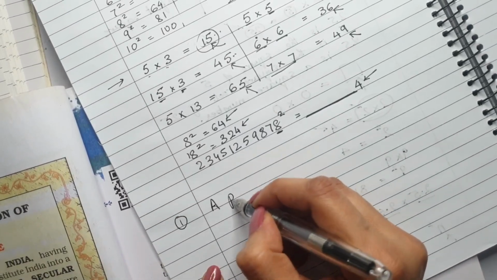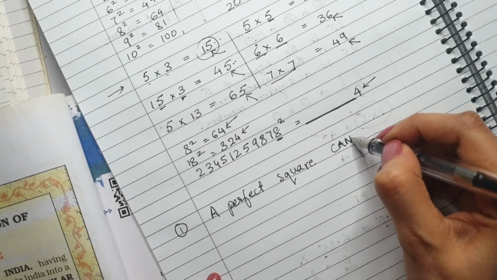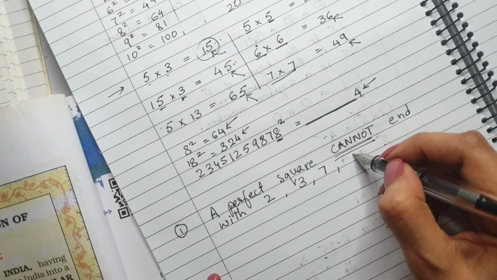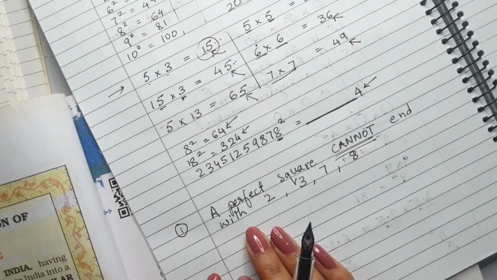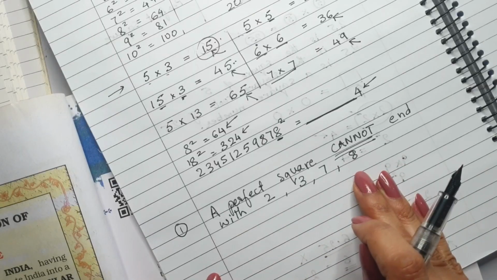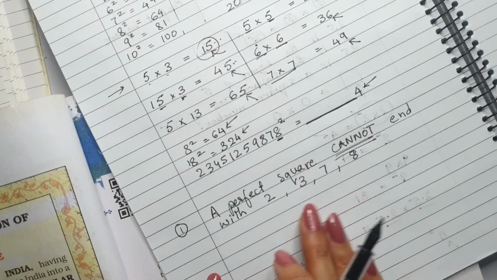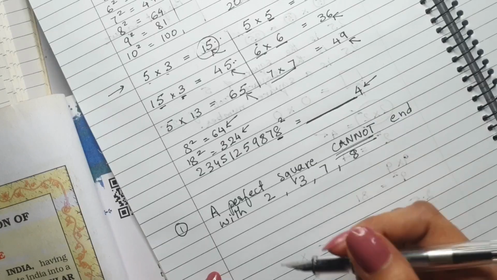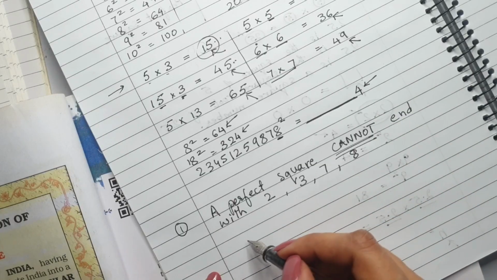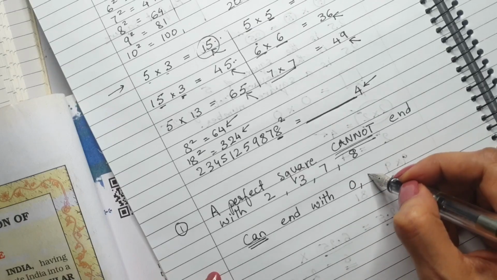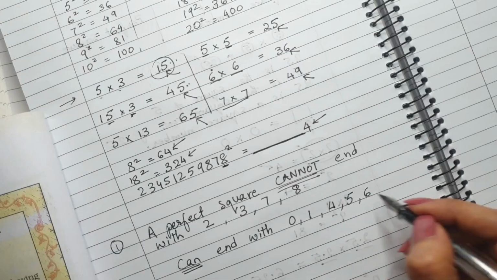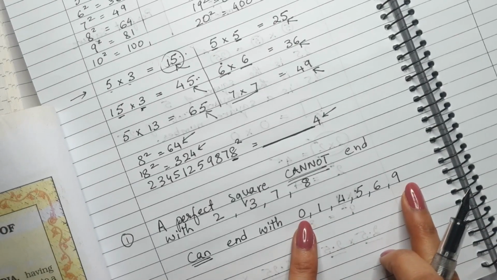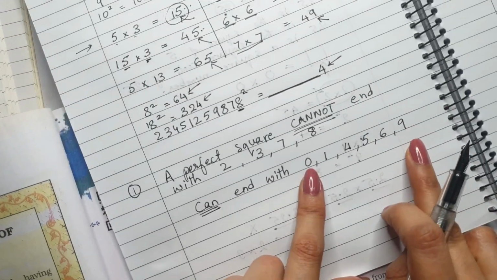A perfect square cannot end with 2, 3, 7 and 8. Does this mean that if you have the other numbers, it will definitely be a perfect square? So basically a perfect square can end with 0, 1, 4, 5, 6 and 9, right? But does it mean that if it is ending with this, it will definitely be a perfect square? No, that's not the case.